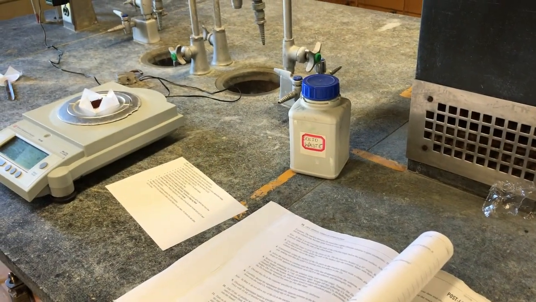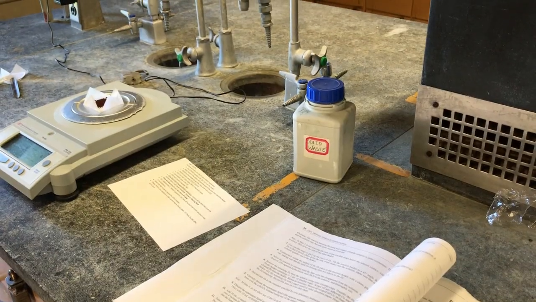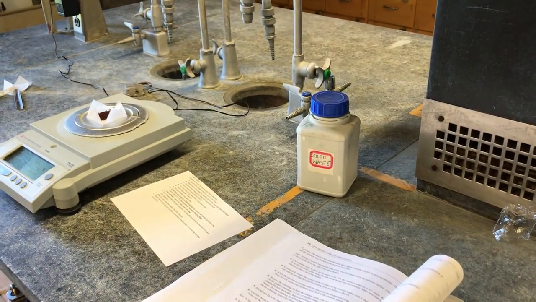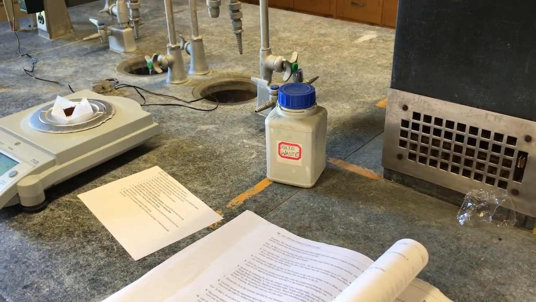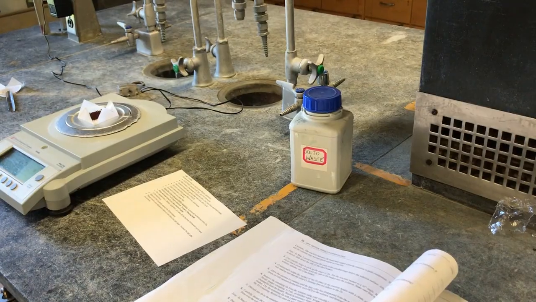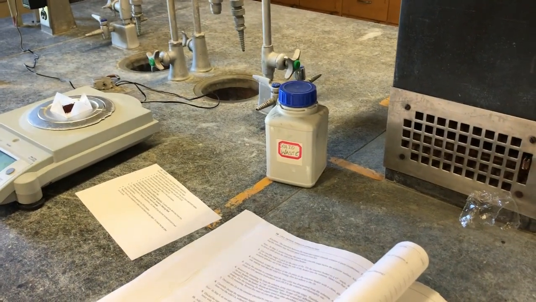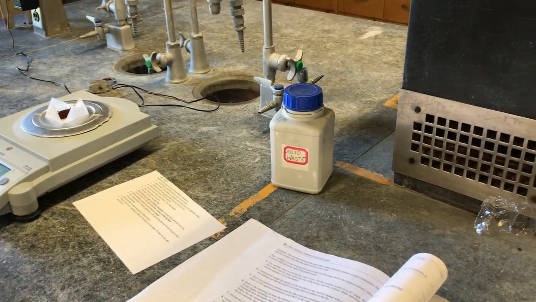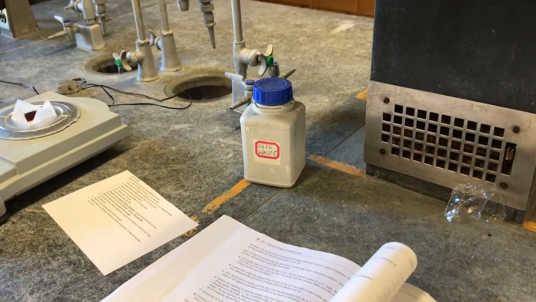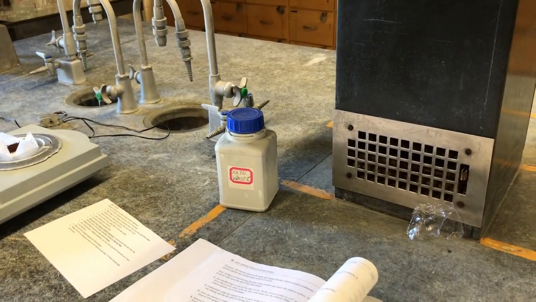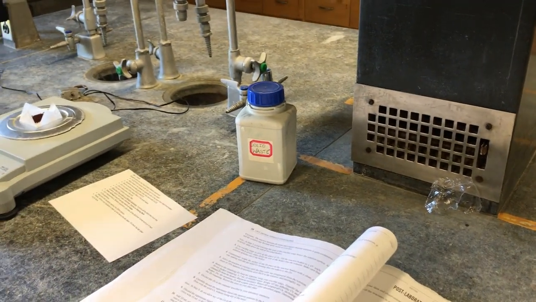So we've waited our extra 5 minutes, and we are within an acceptable difference. It was like 0.002. Well, we are at 0.002, so very happy with that result. We're going to dispose of our copper and our zinc in our solid waste, and then leave you guys to do the calculations. Have a great rest of your day.